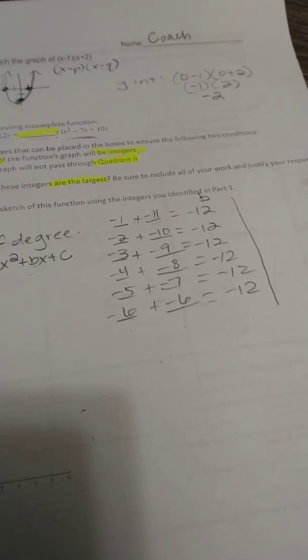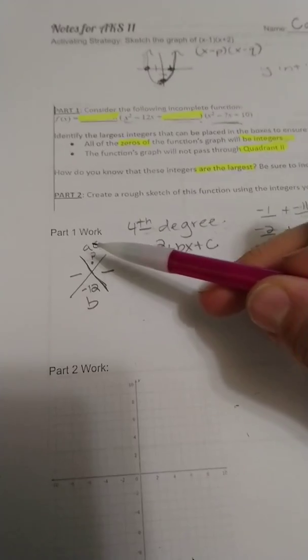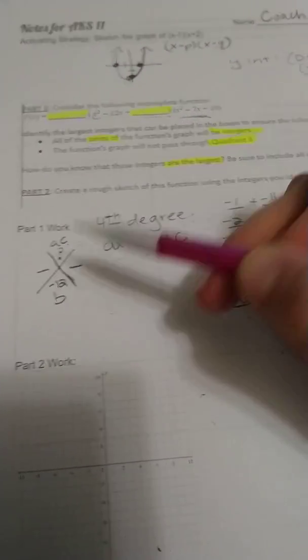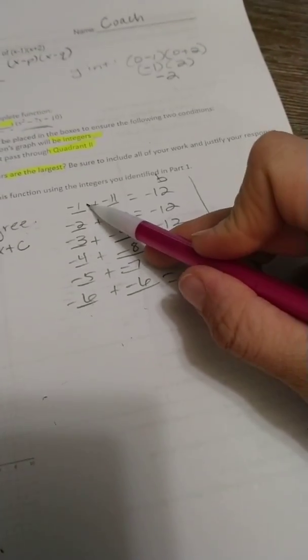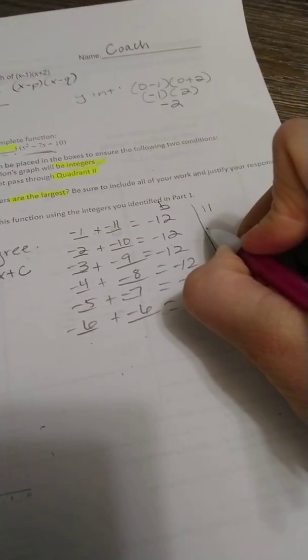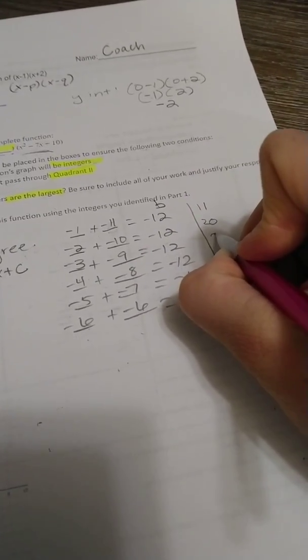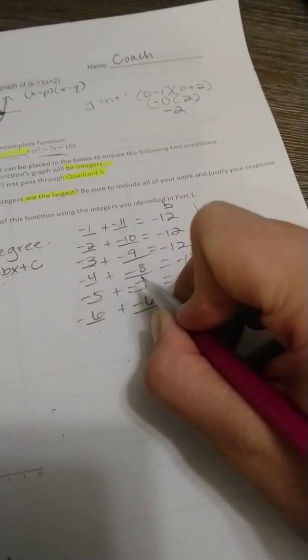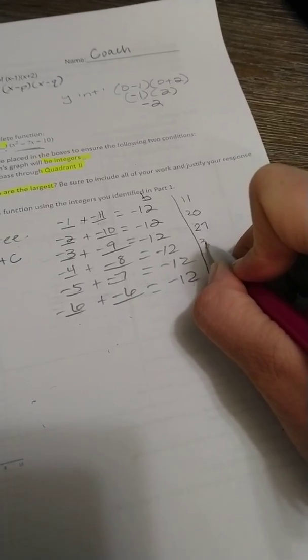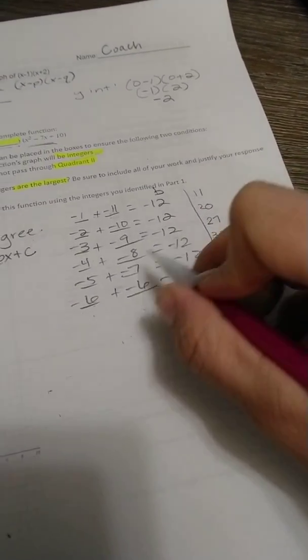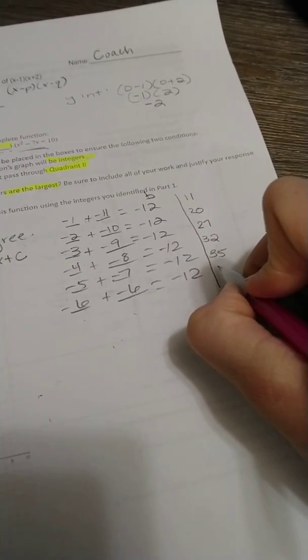So now my goal is to figure out what my A times C term is. So that's going to be this number times this number, essentially. Okay, so negative 11 times negative 1 is going to give me a positive 11. Negative 2 times negative 10 is going to give me positive 20. Negative 3 times negative 9 is going to give me positive 27. Negative 4 times negative 8 is going to give me 32. Negative 5 times negative 7 is going to give me 35. And negative 6 times negative 6 is 36.